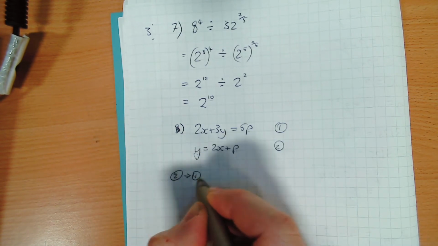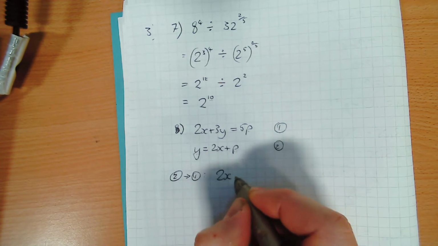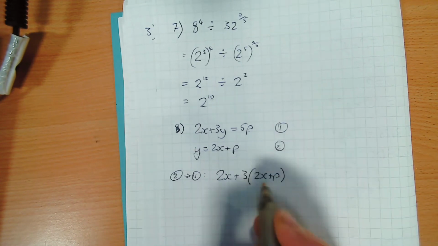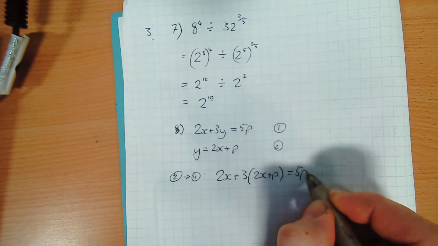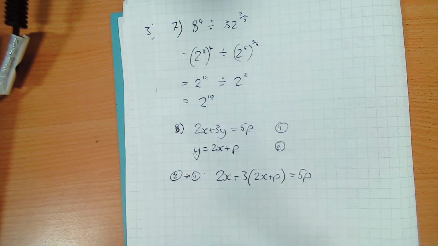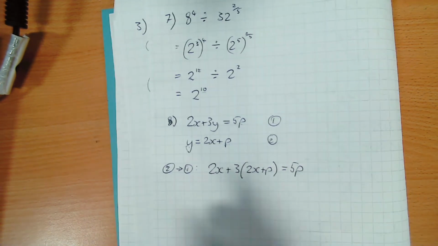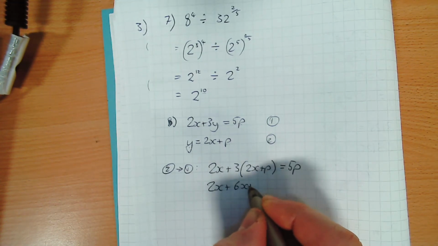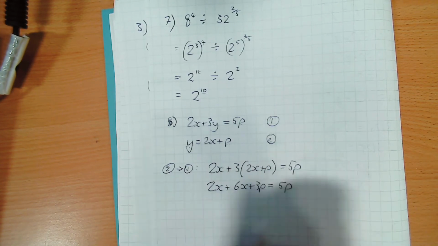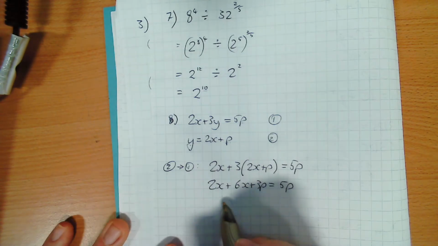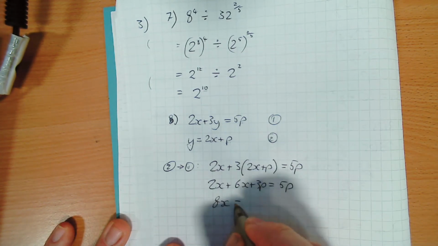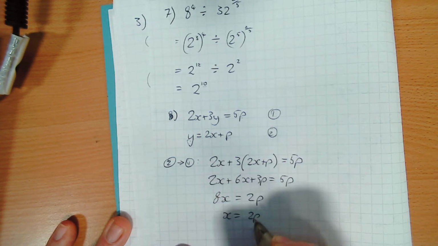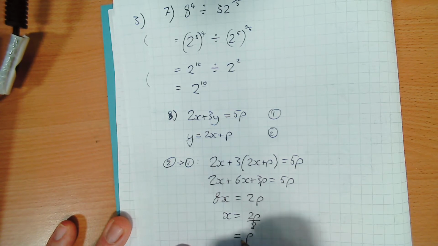Substitute equation number 2 into equation number 1 gives me 2x add 3 lots of 2x add p, and that equals 5p. Now it asks for the answers in terms of p, so I don't need to eliminate p, in fact I can't. So 2x plus 6x plus 3p equals 5p. Let's simplify that and take 3p off of both sides while I'm at it. So x is 2p over 8. I will simplify that into p over 4.